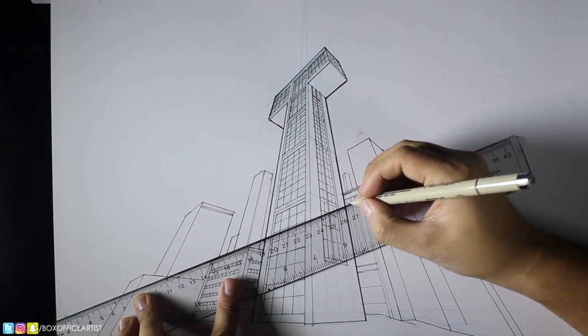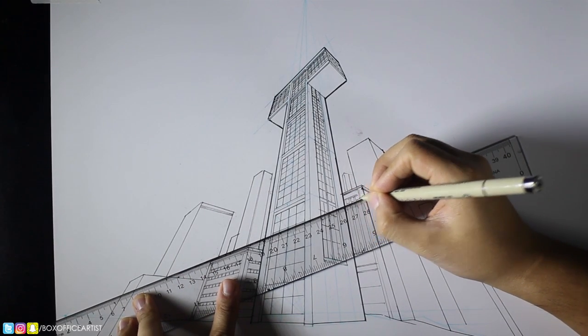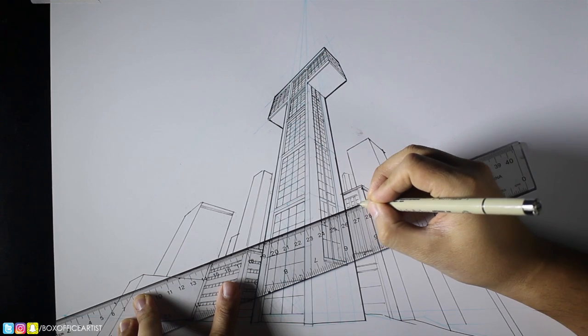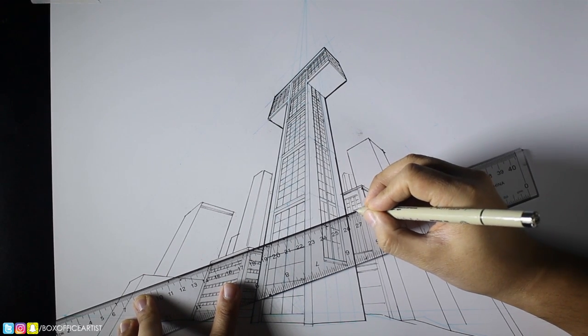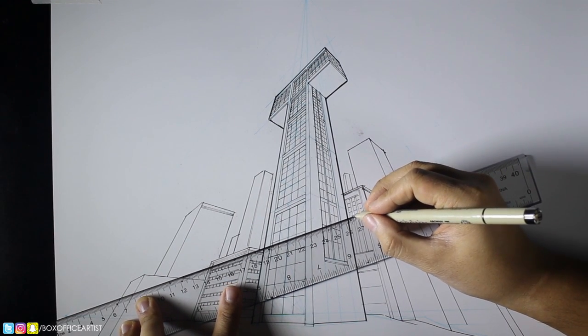Okay. So I'm going to go here and then add in some windows here like this.